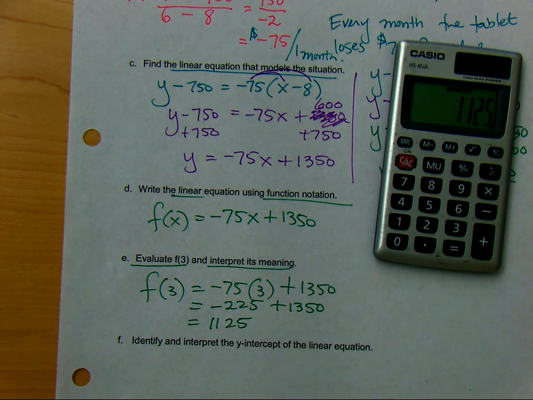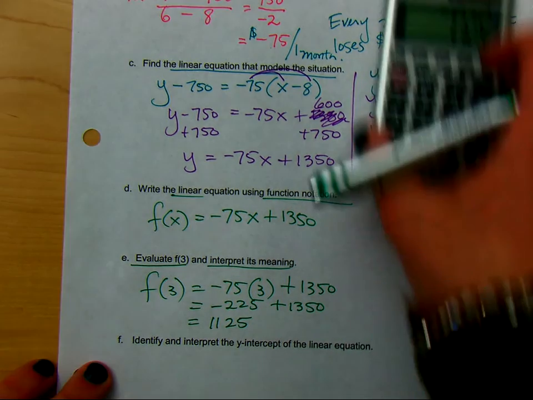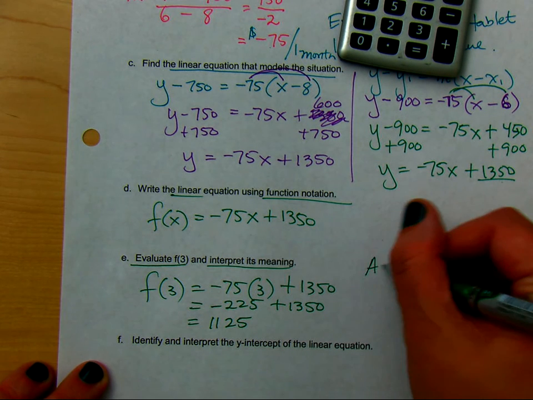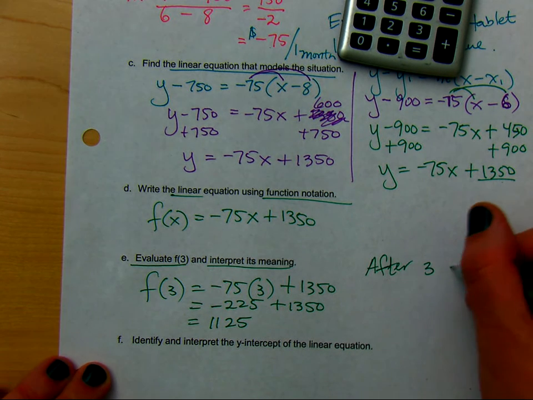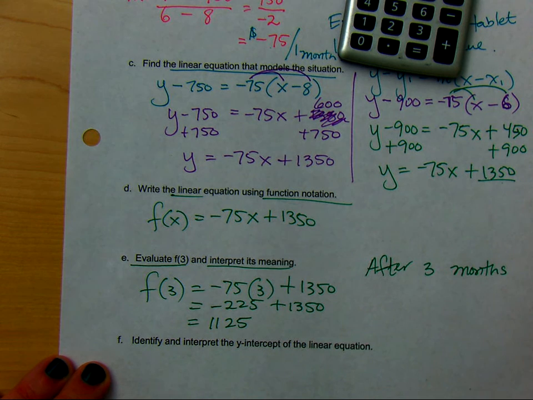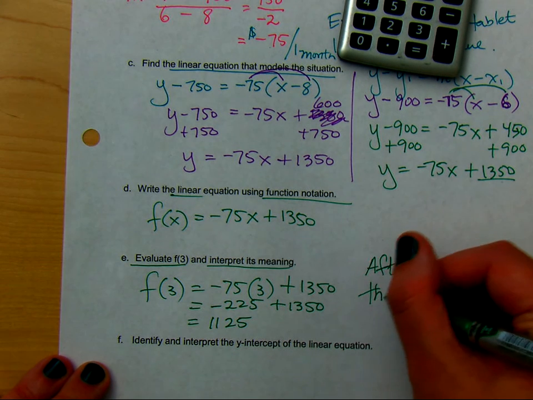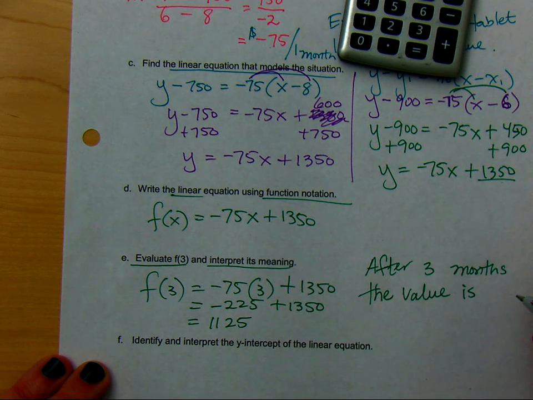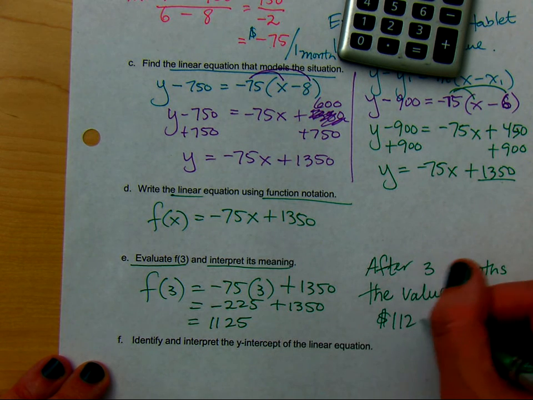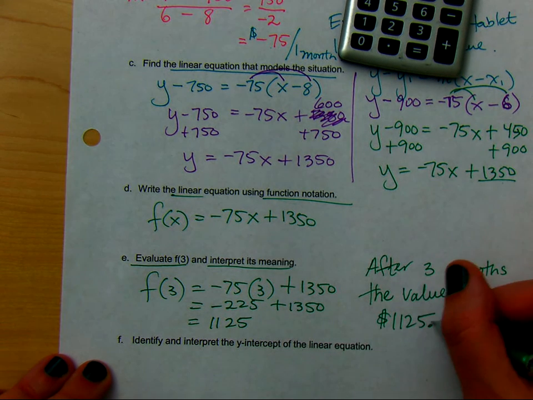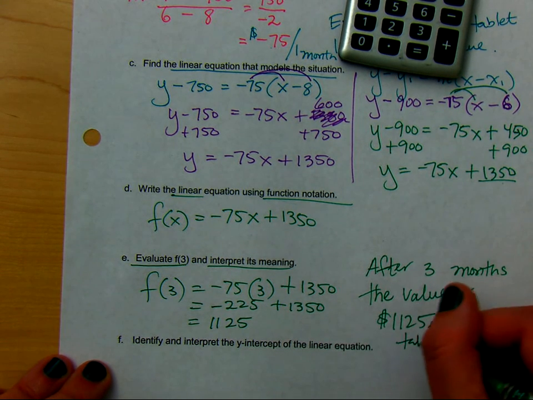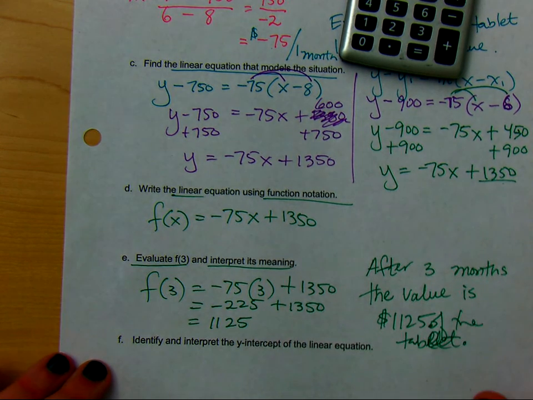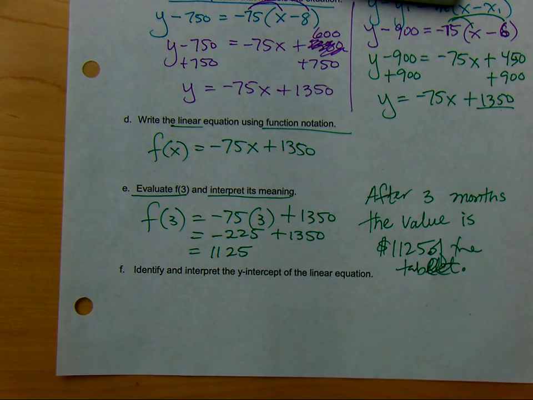So how would you interpret the meaning? If I plug in 3, what does the 3 represent? After 3 months, what happens? The value is, there you go, of the tablet. Sorry, that's a mess. Write in pencil, then you can erase.